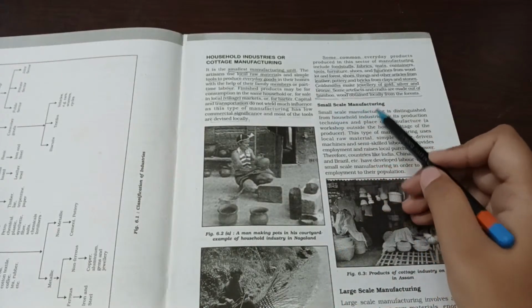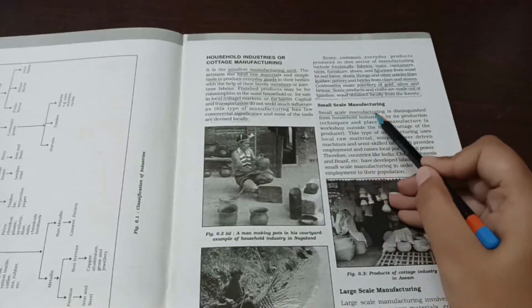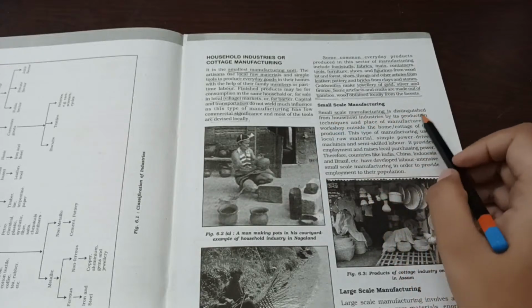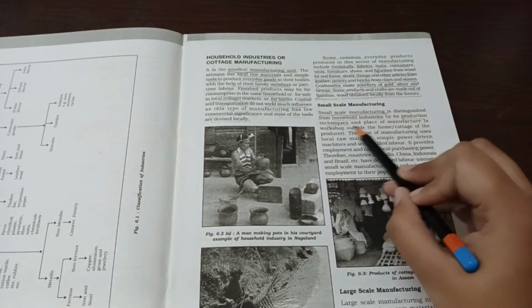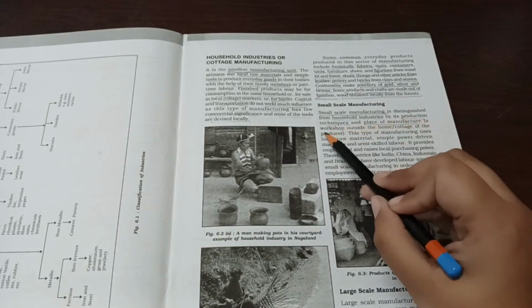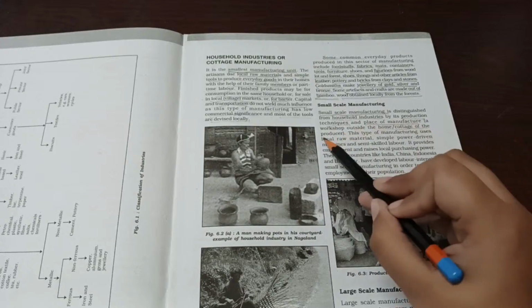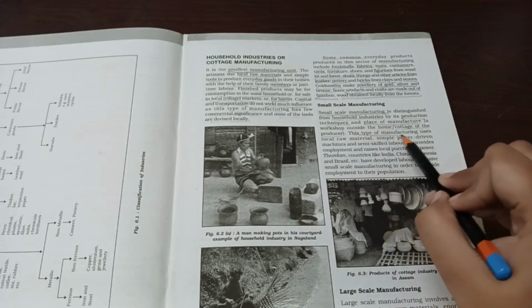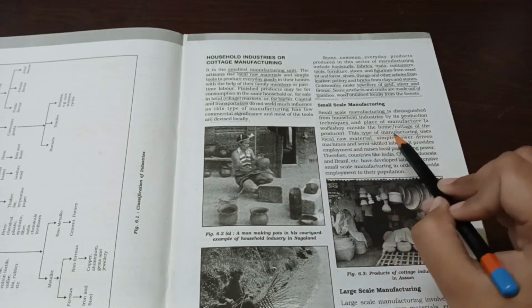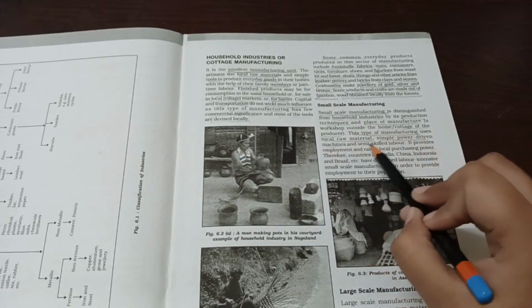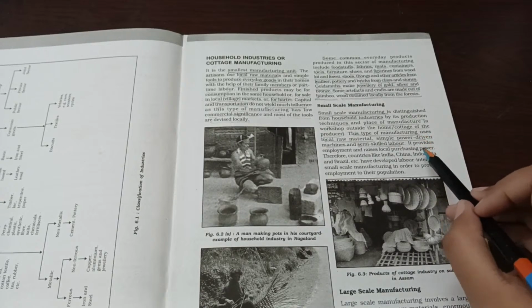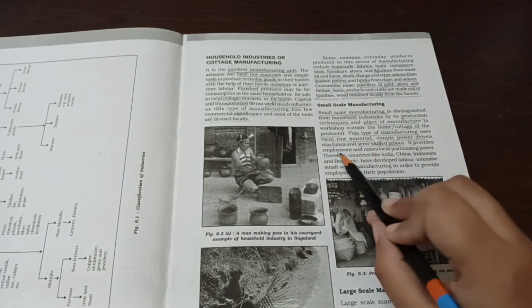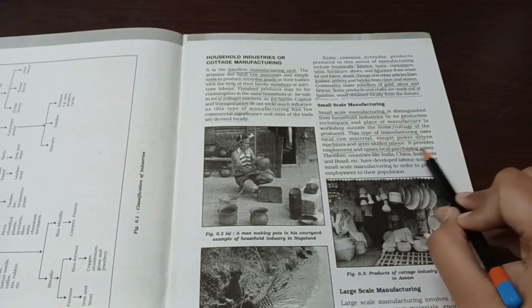Small scale manufacturing. Small scale manufacturing is distinguished from household industries by its production techniques and place of manufacturing, a workshop outside the home or cottage of the producer. This type of manufacturing uses local raw materials, simple power driven machines, and semi skilled labor. It provides employment and raises local purchasing power.